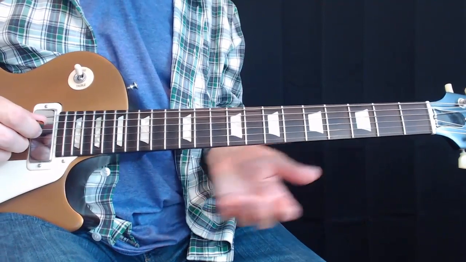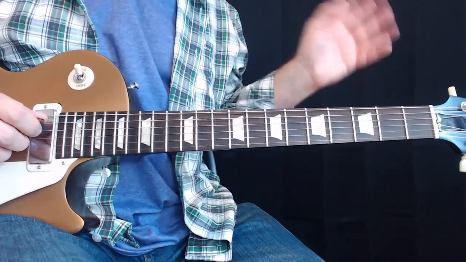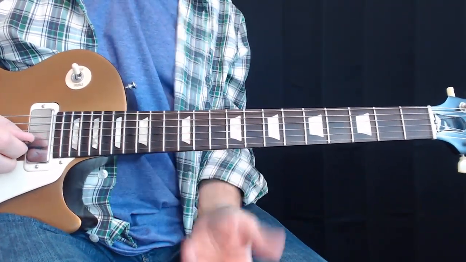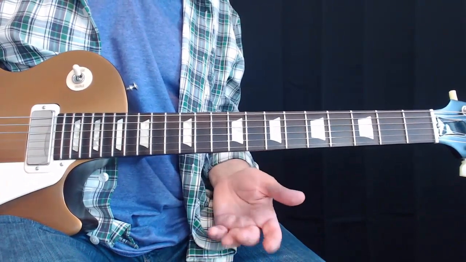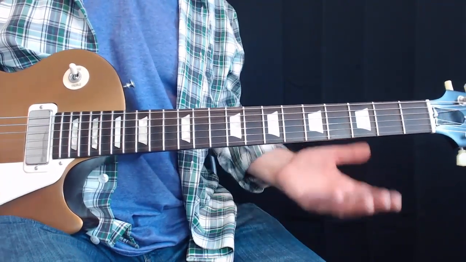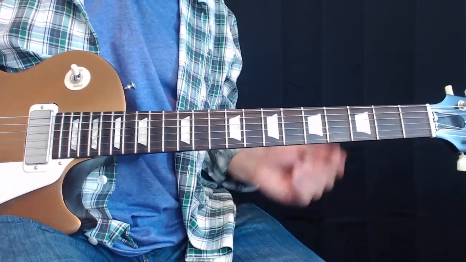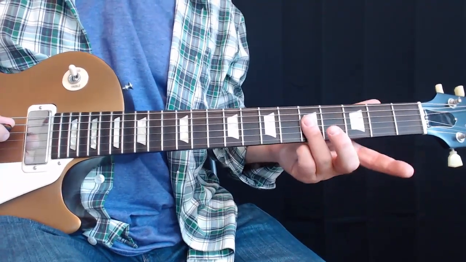There's lots of different places you can play it. You can even play it up here, wherever. As long as you find those notes, you can put the associated chord, and it works well, and it's good to think about the CAGED shapes. Let's do that one more time for this one down here.